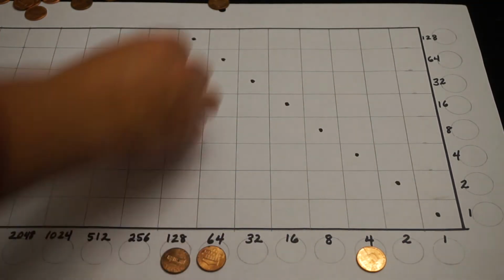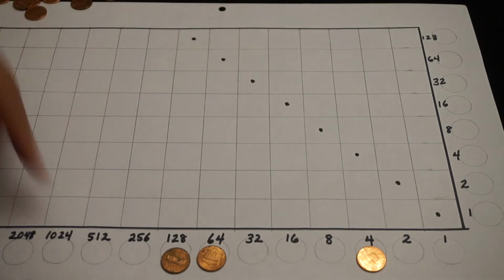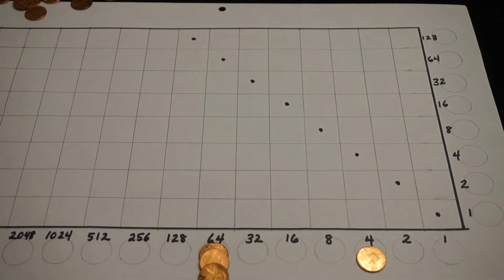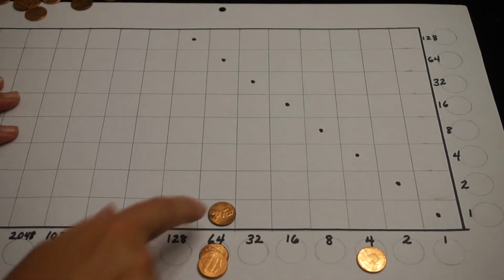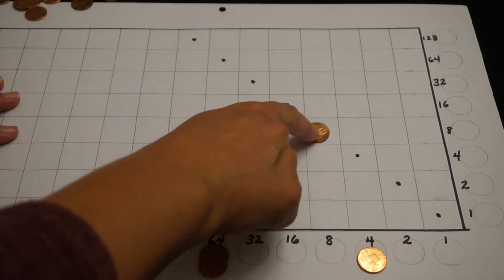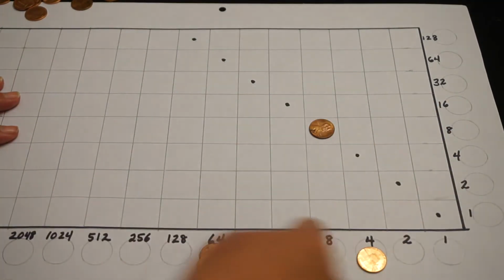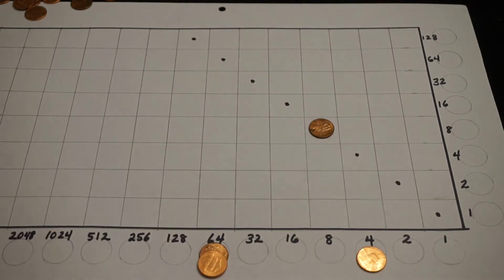So I'm going to do some regrouping. I'll replace a 128 with 2 64s. So I now have 3 markers in the 64s place. That is a perfect square. So when I slide it, it's going to land on one of the dotted spaces. 8 times 8 maintains that value of 64.